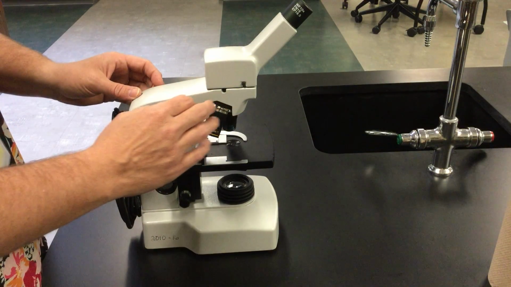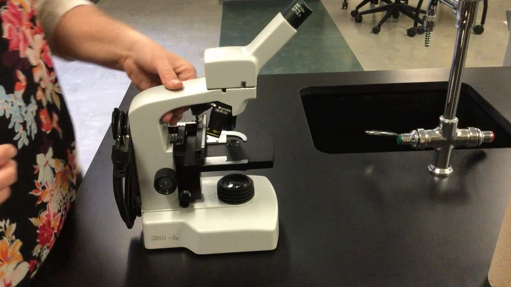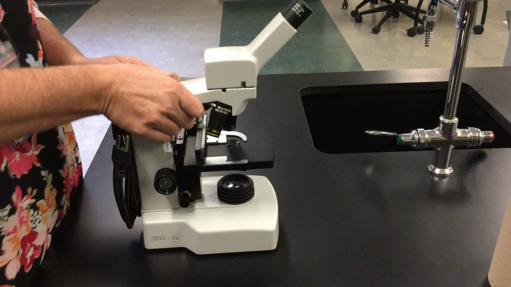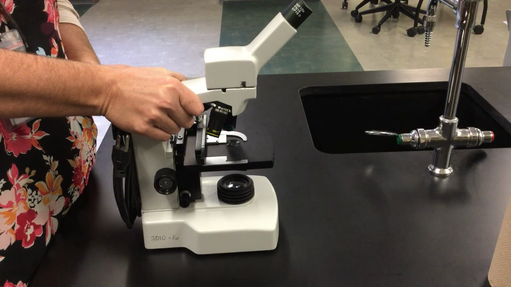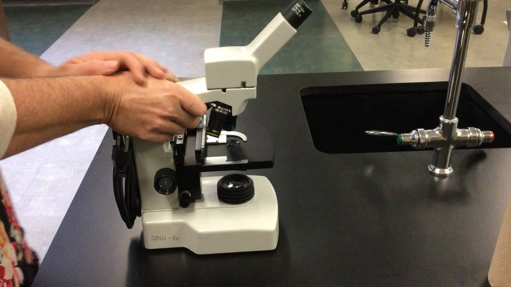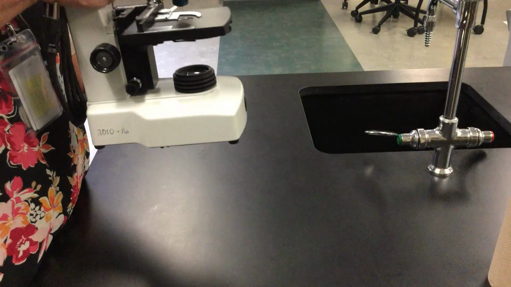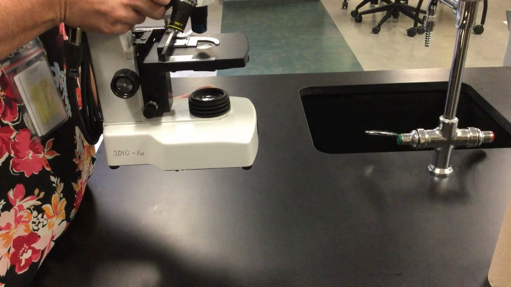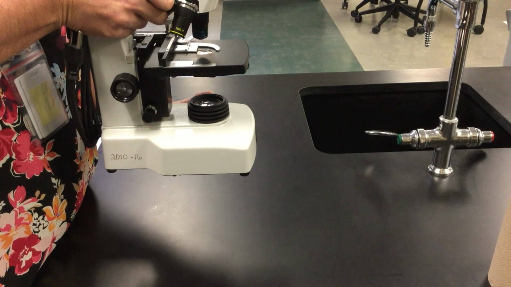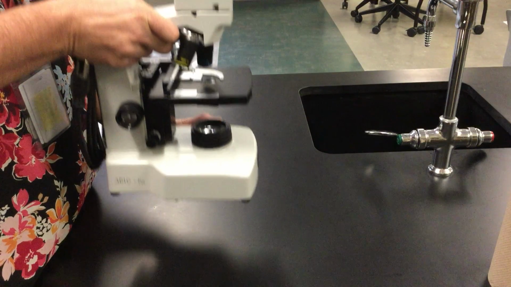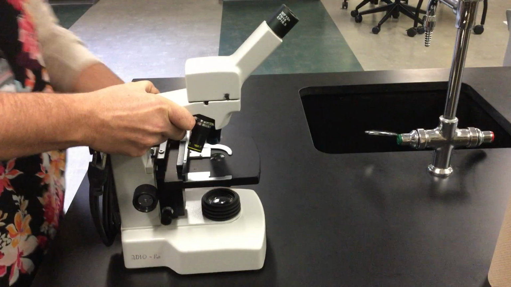Then moving down, we get to the arm piece. This is one of the places where we hold the microscope. This is where you would grab with your upper hand to hold onto the microscope. And then on the bottom part, we have the base. This is where you put the other hand when you're carrying a microscope so that you can carry it safely to the location you're moving it to.